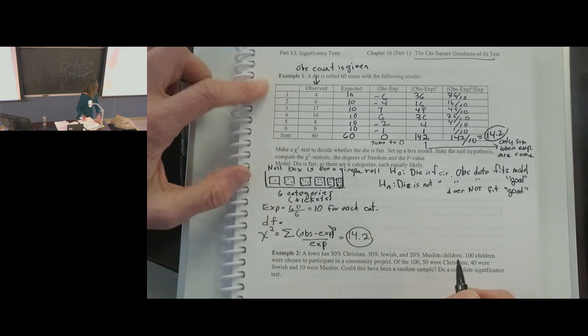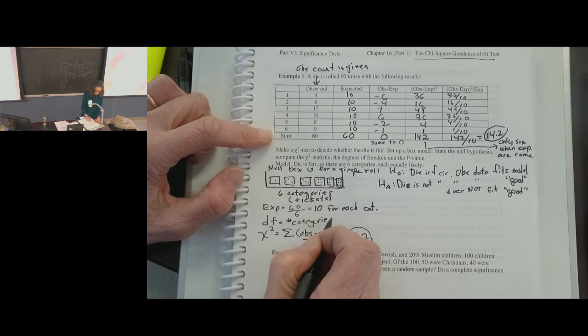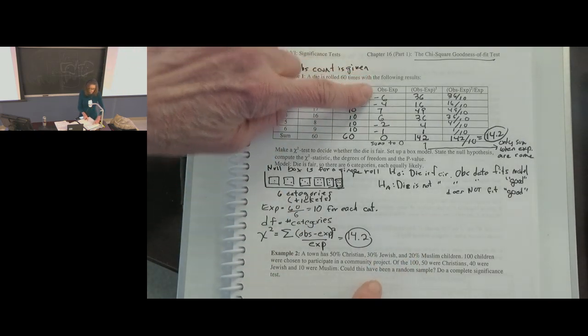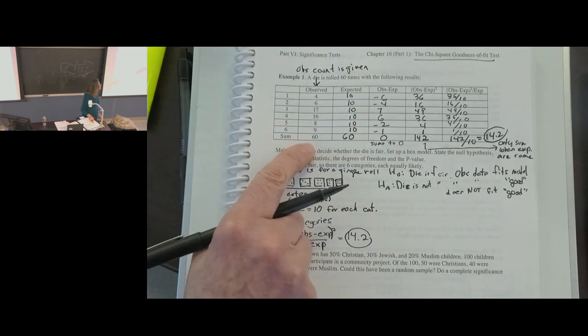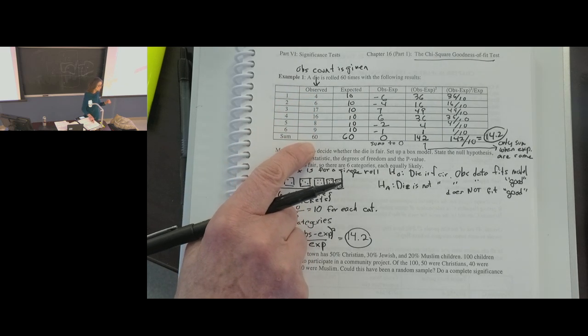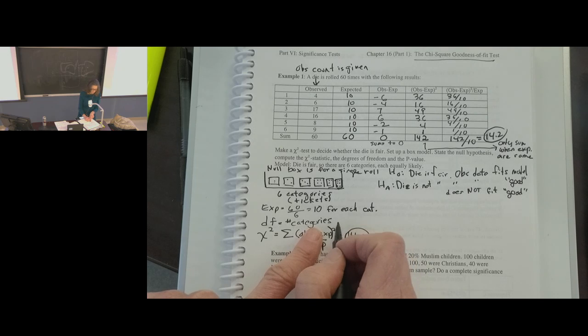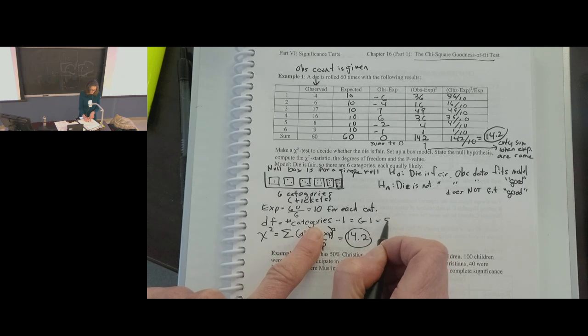Our degrees of freedom are going to be equal to the number of groups, 6, the number of categories. And for all these goodness of fit tests, they're not independent, because once you know any 5 of these, the last difference is determined. Or even here, we know we rolled it 60 times. So if I gave you any 5 of the numbers, to get the last one, you'd subtract the sum of those from 60. So you don't have independent groups. So it's the number of categories minus 1. Those are the number that's independent. So in this case, we're going to have 5 degrees of freedom.